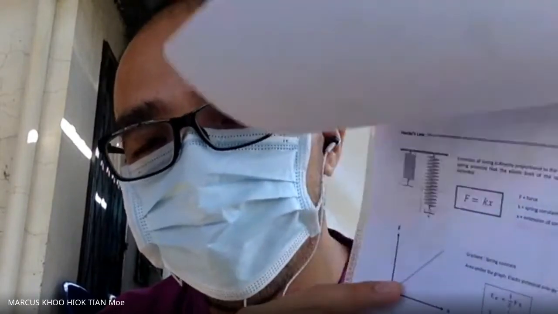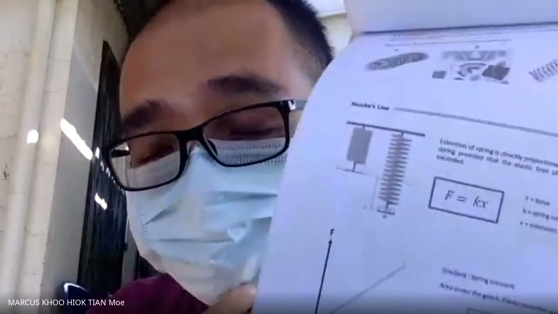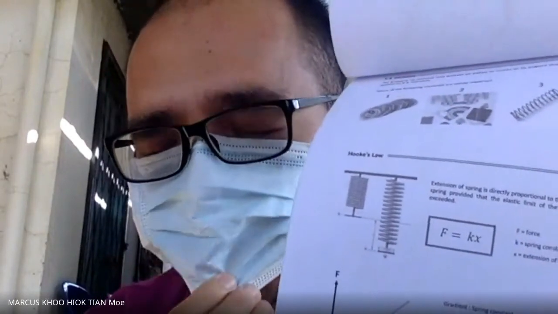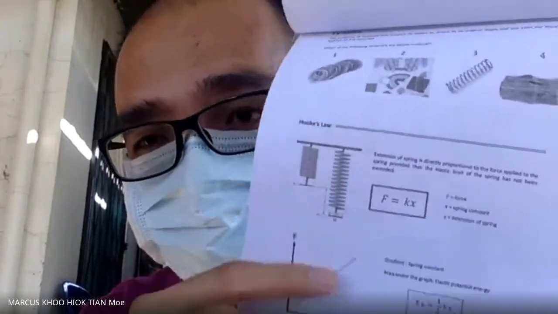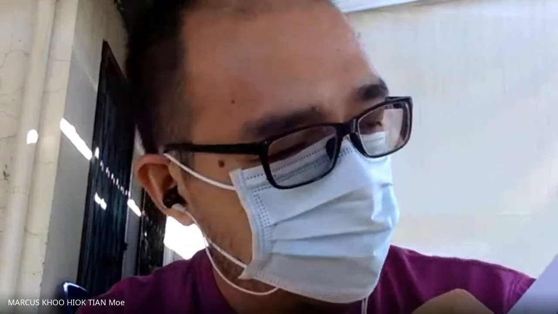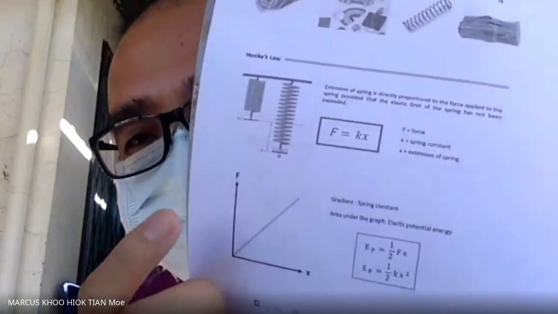This one you must scan and submit on Google Classroom. What I want you to do is complete these notes over here. Tell me, if you are given this graph, what can you calculate from the graph? What are the two things you can calculate from the graph? You can calculate the gradient and the area under the graph. But what does the gradient represent? What does the area under the graph represent?